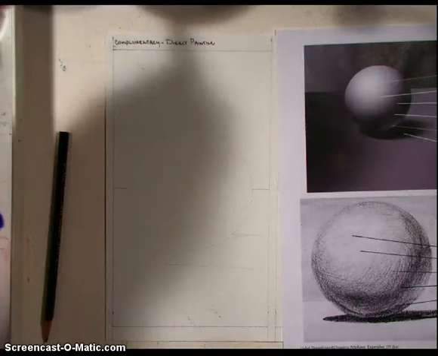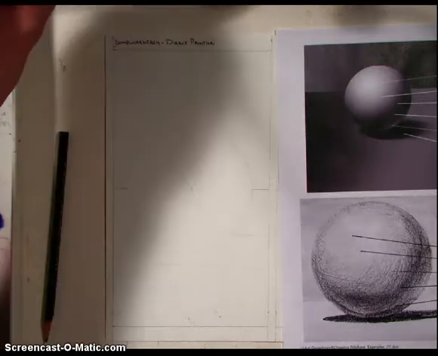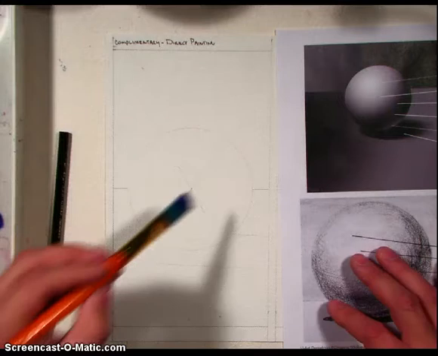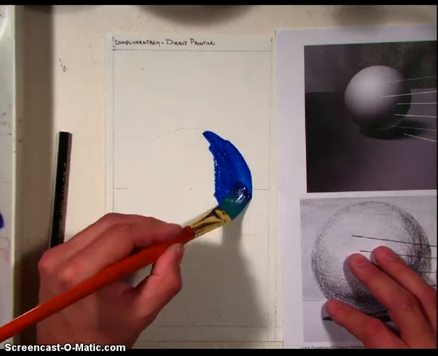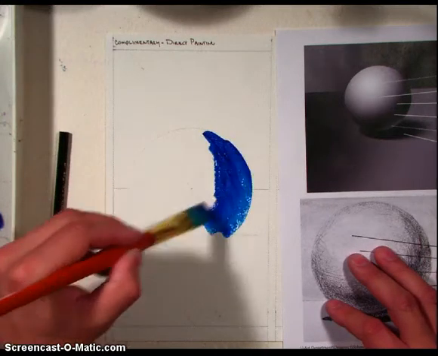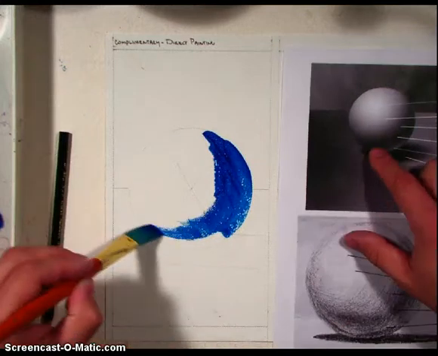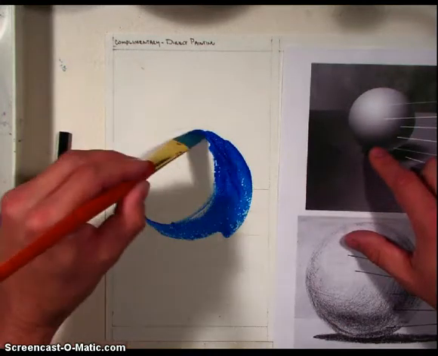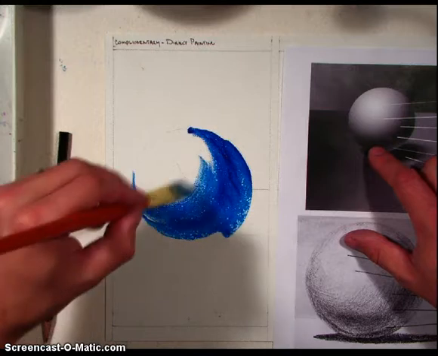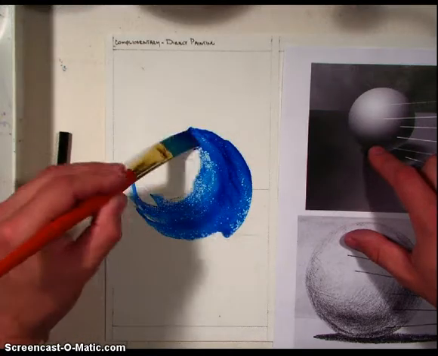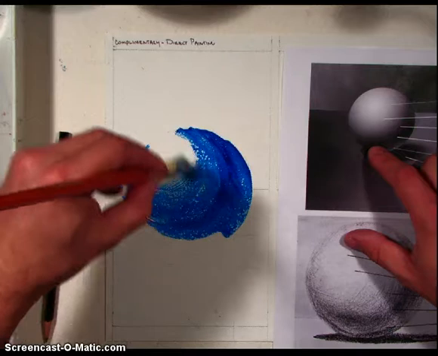The first thing I'm going to do is take some of the phthalo blue in my palette and block it in, nice and light. Notice I'm using just the blue, so it's very similar to watercolor at this point. I'm paying attention to my sphere, where the shadow is, where it's dark, and with just the blue and water, all I'm doing is creating the illusion of three-dimensionality. I'm varying the lightness and darkness of the blue by just adding some water.